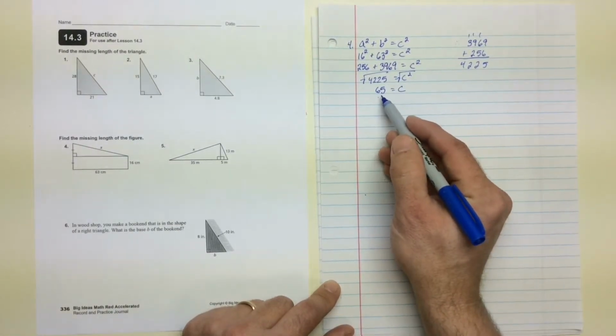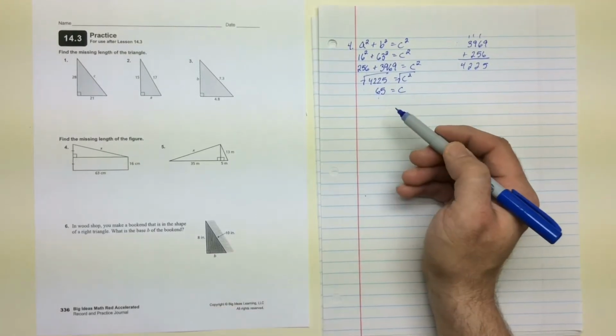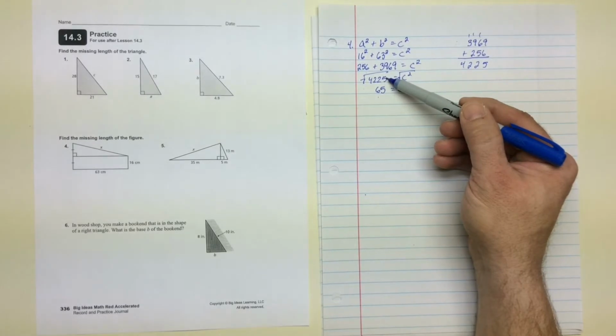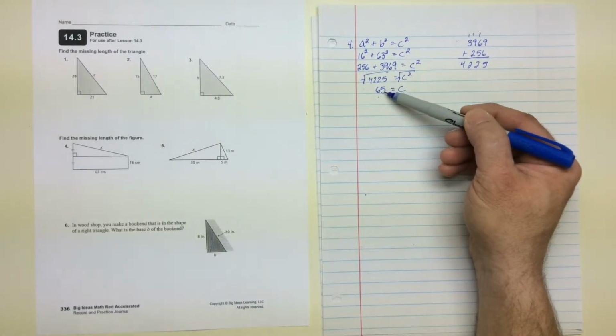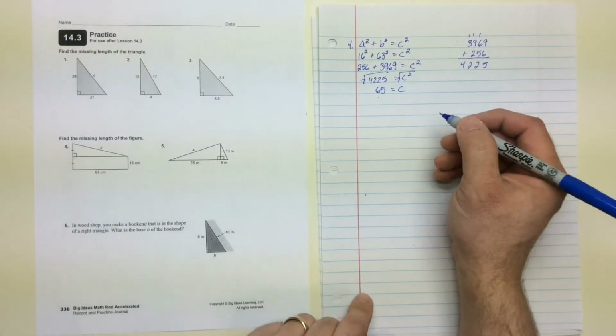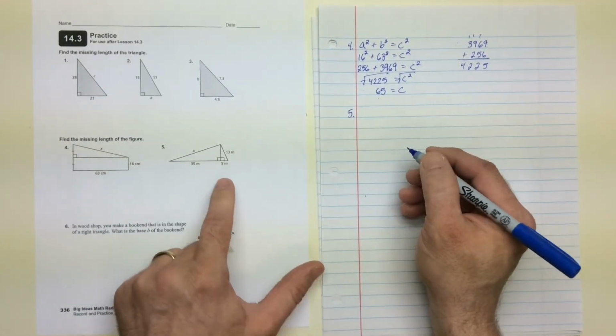Now, the square root of 4,225 is not on your chart that we made in class. However, it ends in a 5, so you know that the answer has to end in a 5. 35, 45, 55, 65. You don't have to try very many if you're going to guess and check your way up. Or I guess you can just watch this video and have me do it for you.